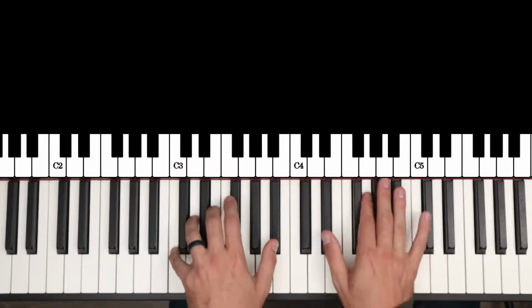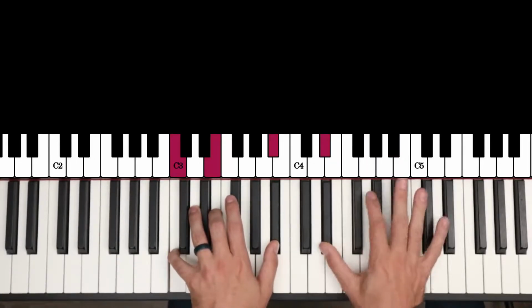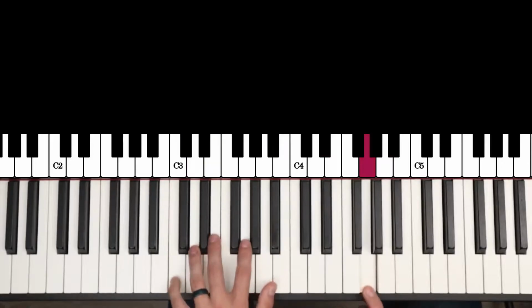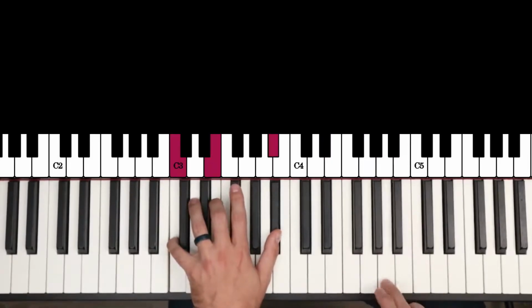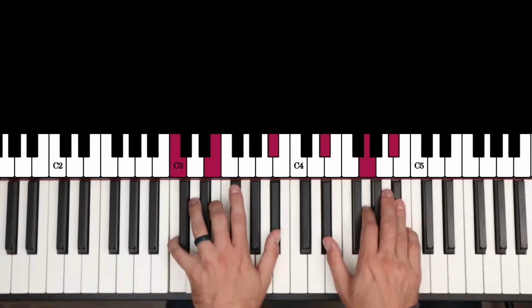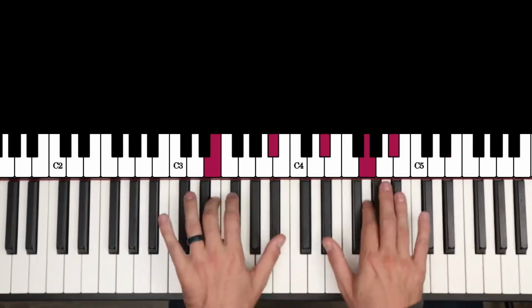Okay, what about also that E flat over C? Right? We've got the sharp 9, the 13. Sorry, the 5th. That's just the 5th, right? And the 7th. 13 would have been A, right? So you can do that, E flat, and you could also space it out differently.